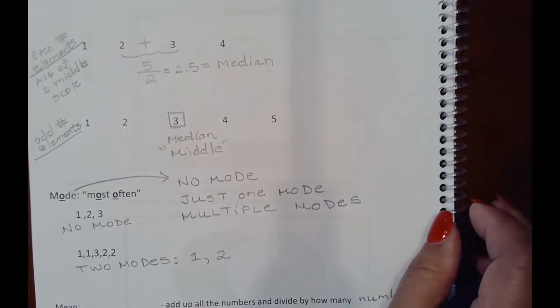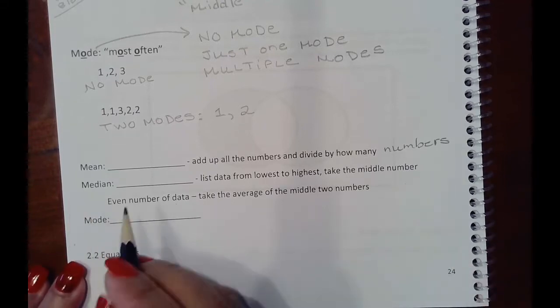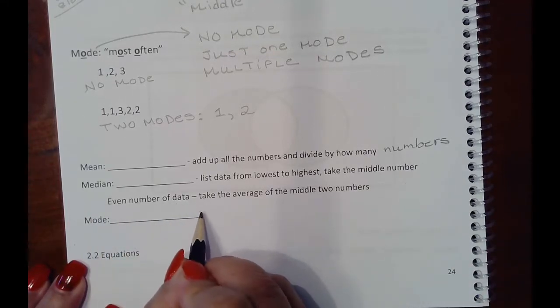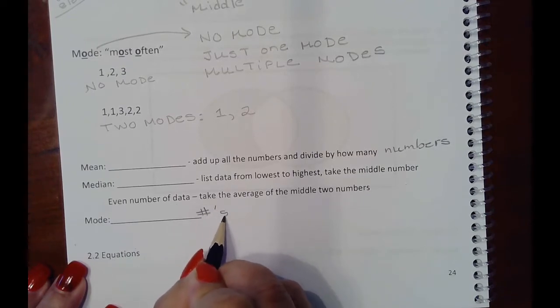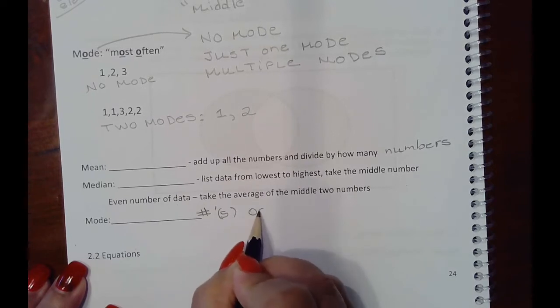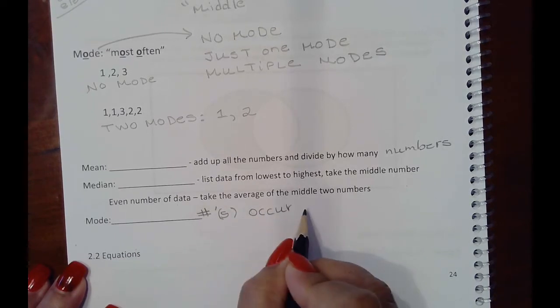I'm going to give you a new list of numbers just so we can practice this again. And then the mode is the number or numbers, possibly, that occur most often.